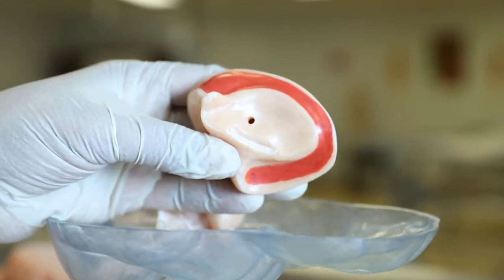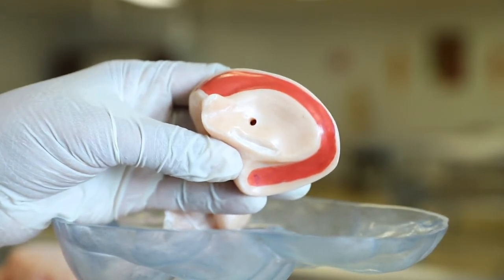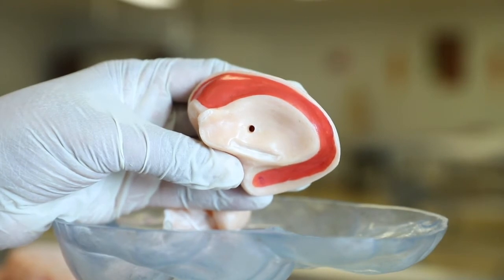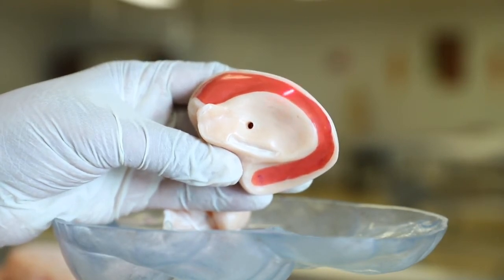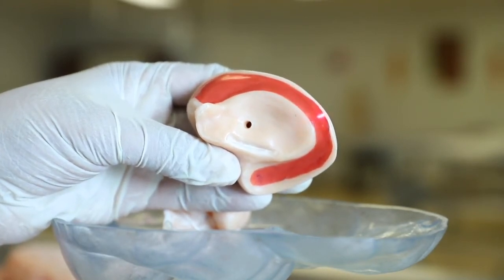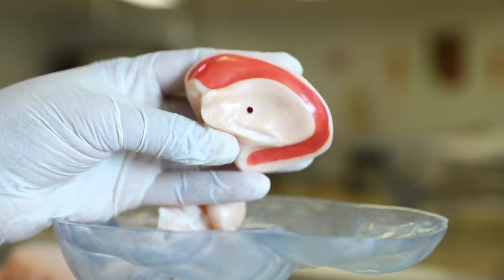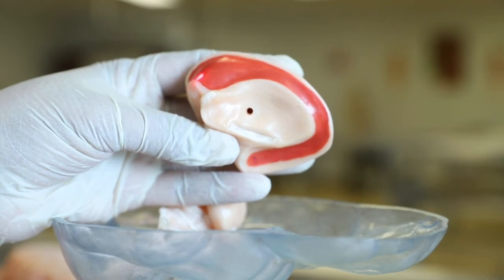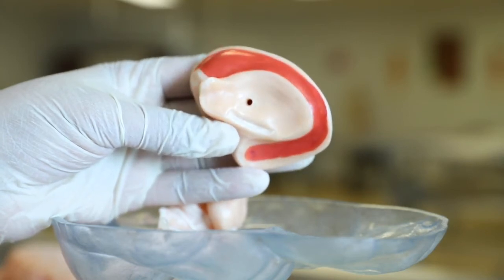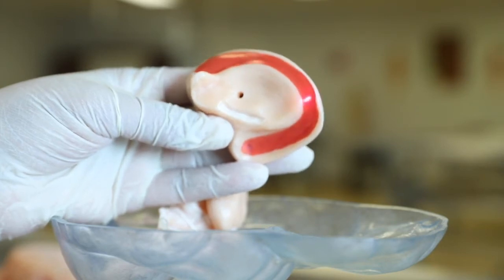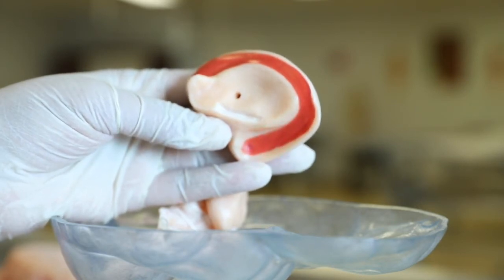This is the head of the caudate nucleus. And here is the body of the caudate nucleus, and this is the tail of the caudate nucleus, going from the frontal lobe to the parietal lobe and then to the temporal lobe of the brain.